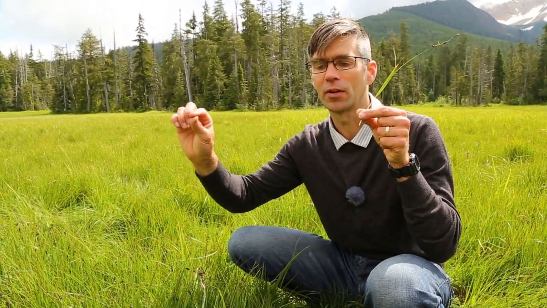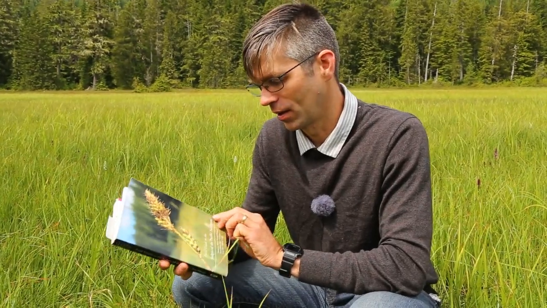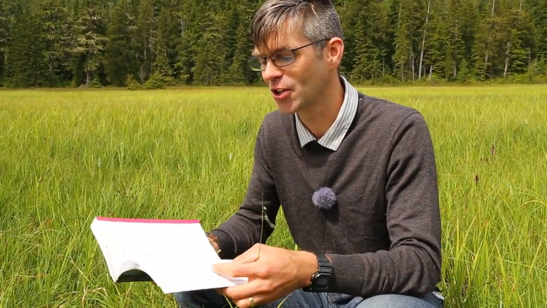If it's this long underground root that parallels the soil surface, that would tell us it's a rhizome, a rhizomatous species. So we're going to dive right into the sedge key, and I want to plug this book, Field Guide to Sedges of the Pacific Northwest, by the Carex Working Group. These are some dedicated sedge nerds out of Oregon that put this book together, and we have over 100 different species of Carex in the Pacific Northwest, so it's a very challenging group.